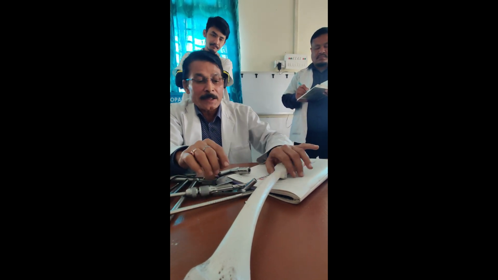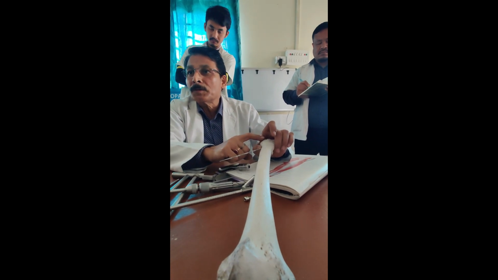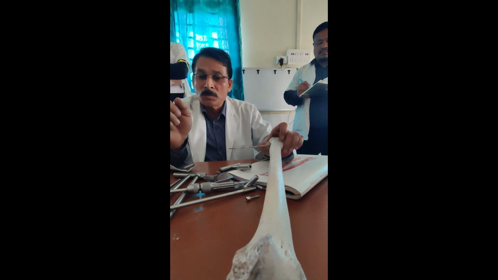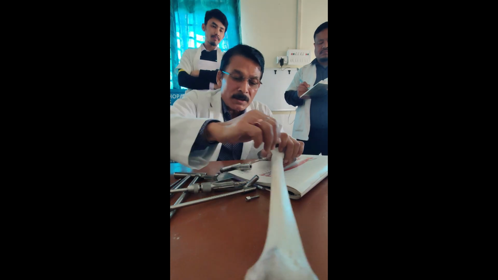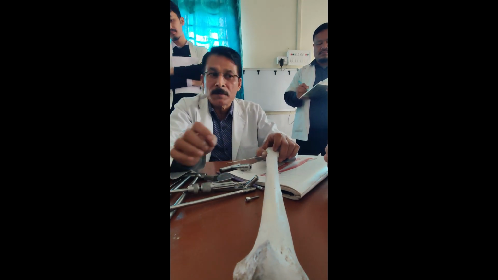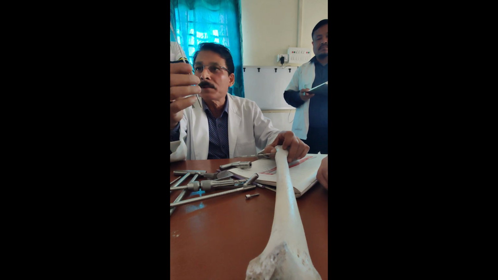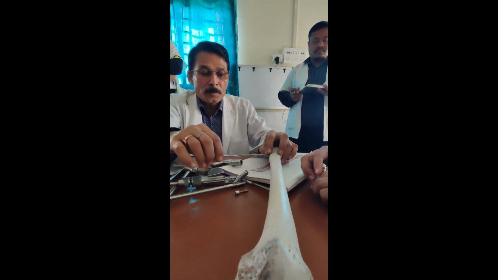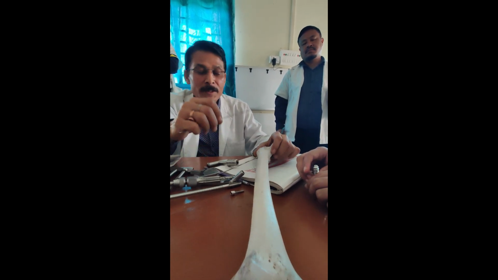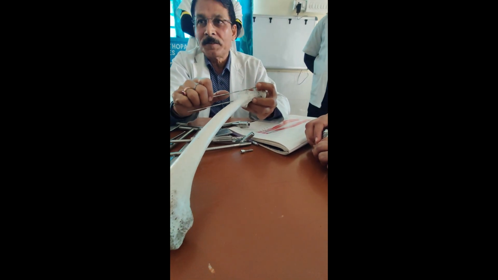Now, okay, everything is done. Now you are supposed to calculate the length of the screw. There are two techniques for calculation. One technique: you can subtract the part which is lying outside from the other guide wire. Another guide wire will be the same thing, so from this point you can make out. Or otherwise, you can put a guide wire inside.